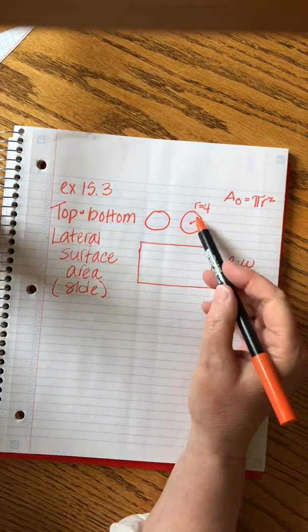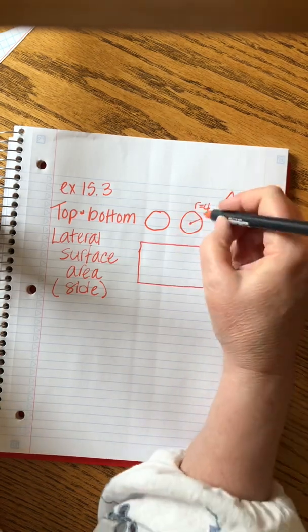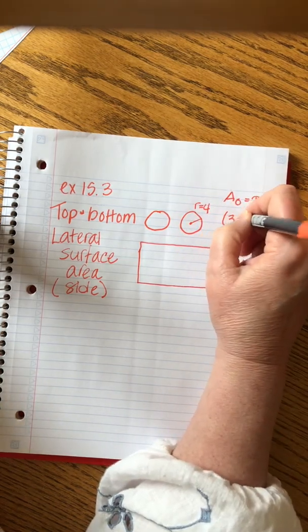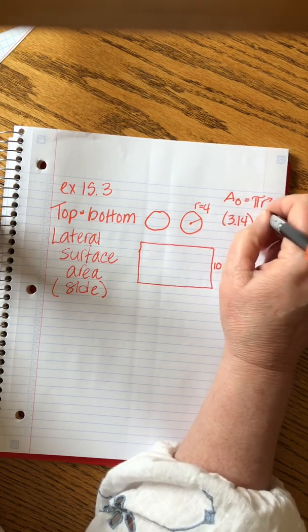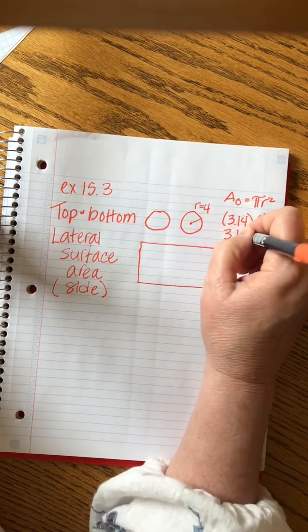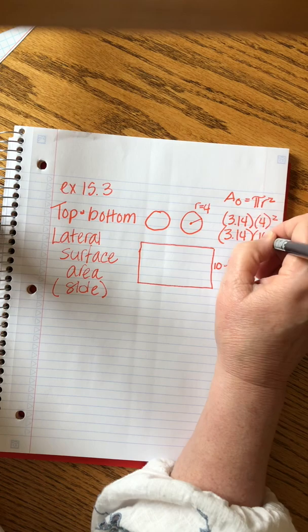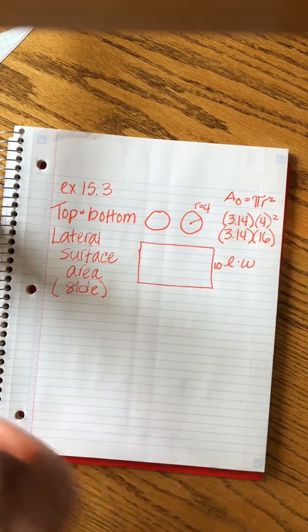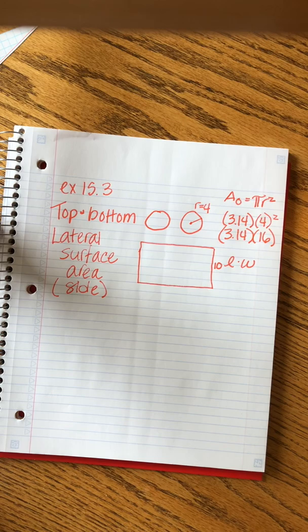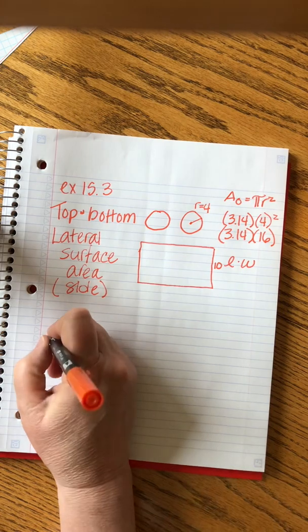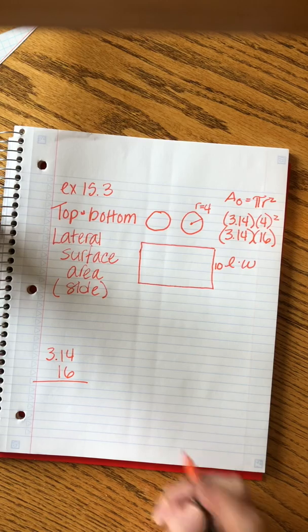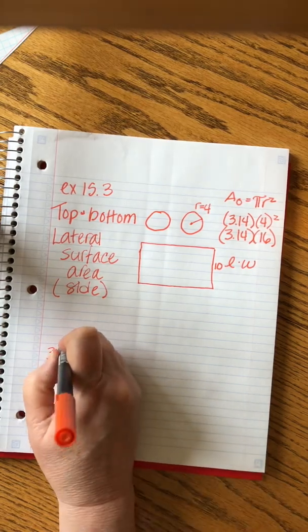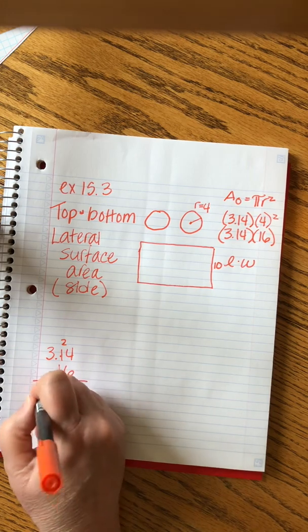Let's go back up here. Let's calculate the area of these. It will be 3.14 times r squared, right? That's 3.14 times 16. Let's figure out what that equals. I'm just multiplying here. Multiply with me. 24. 6 plus 2 is 8. 18.